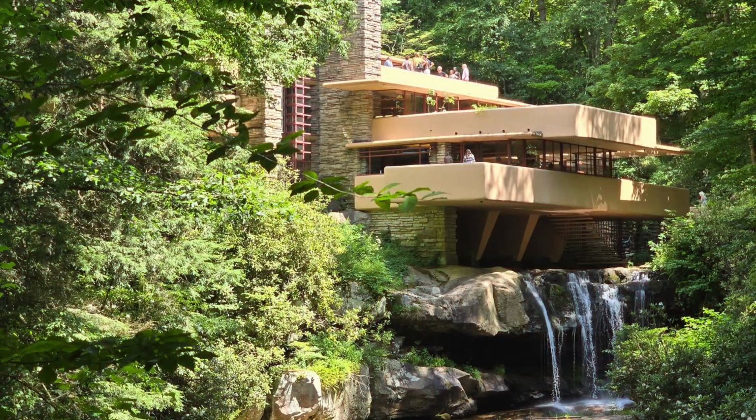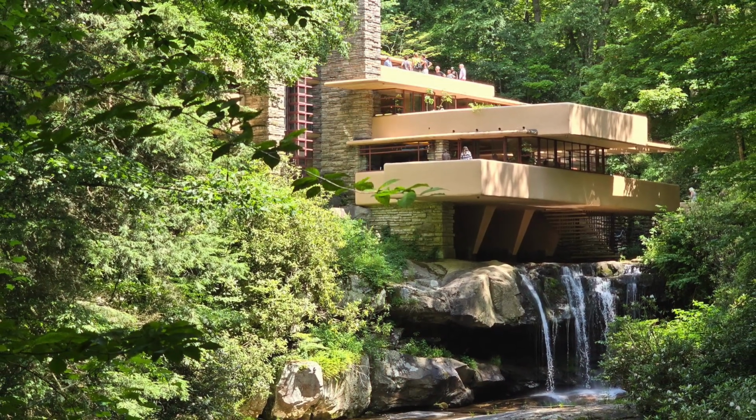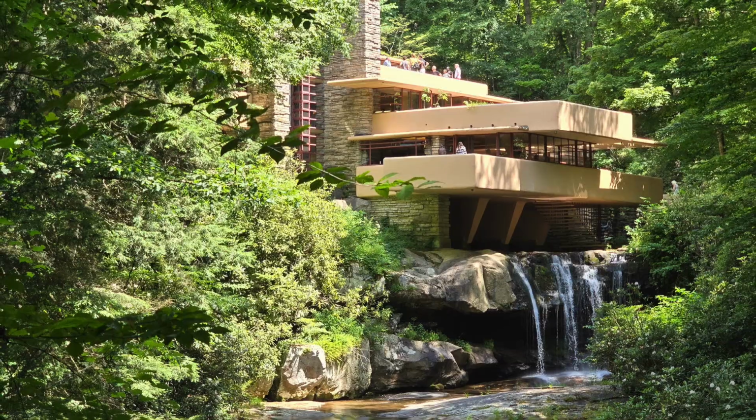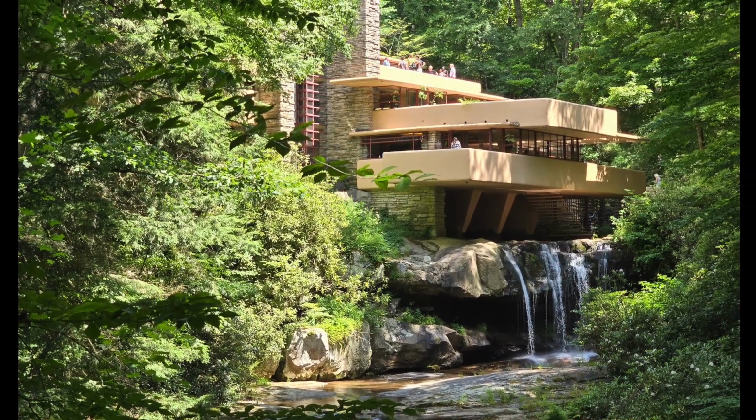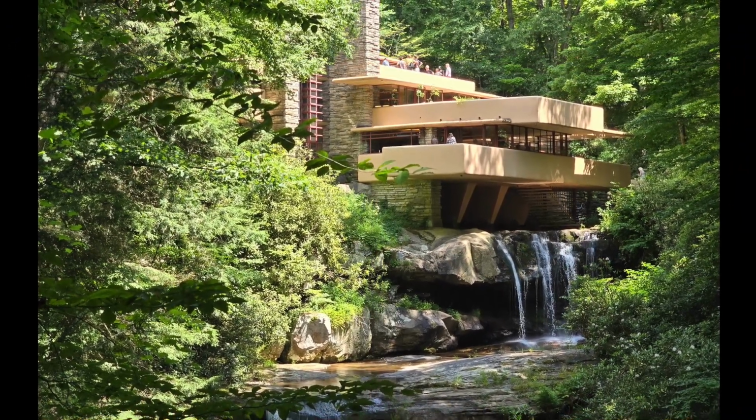Wright loathed the International Style. He counterattacked by reinventing his own architecture. He took the clean lines of the International Style, but imbued them with a connection to nature and an integration of architectural forms. The result stunned the world: Fallingwater.